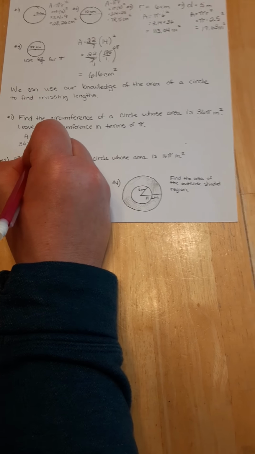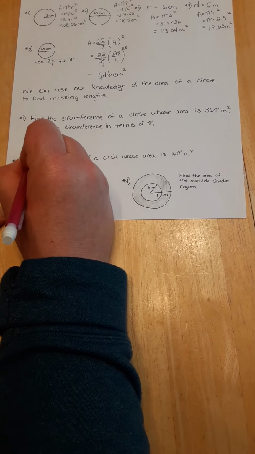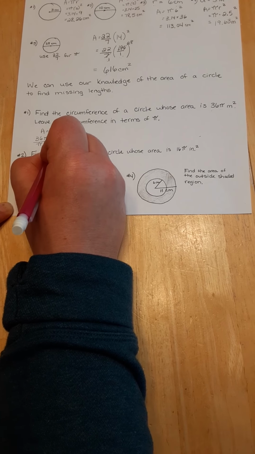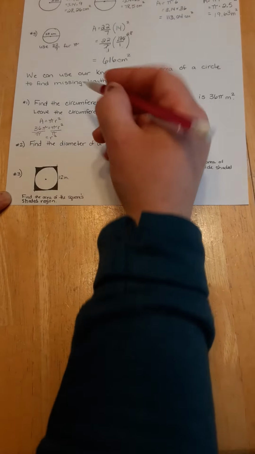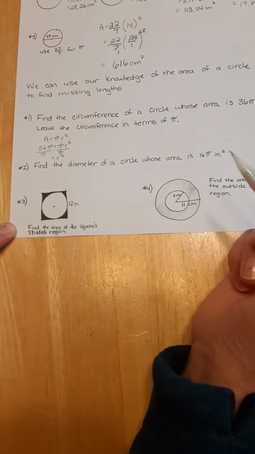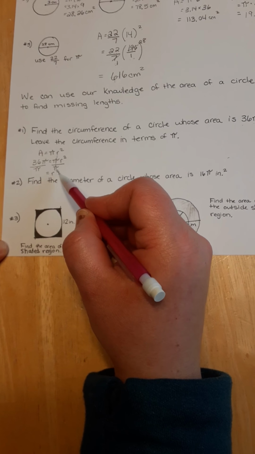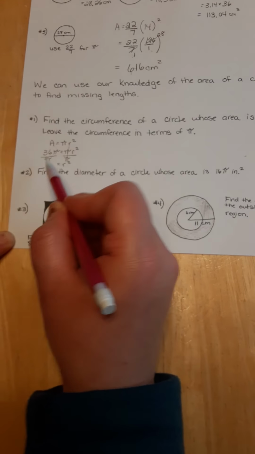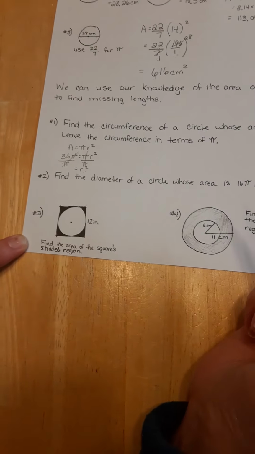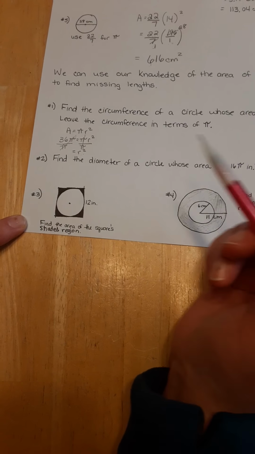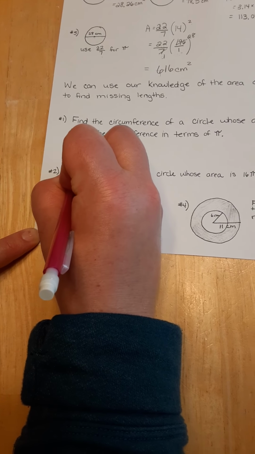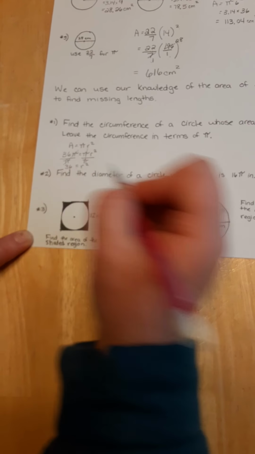And now I'm going to cancel things out here because I need to get radius all by itself. So if I divide the right by pi to just get my radius, what I do to one side, I have to do to the other. This actually cancels out my pi, so I'm not even worried about multiplying it. So I'm left with 36 equals radius squared.